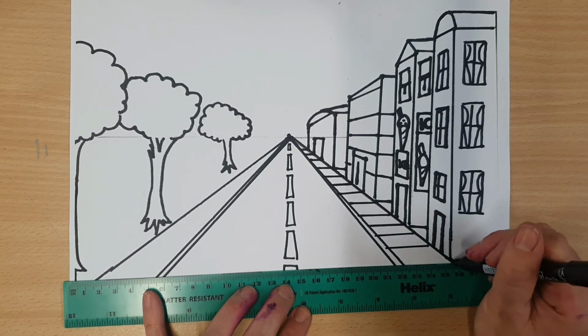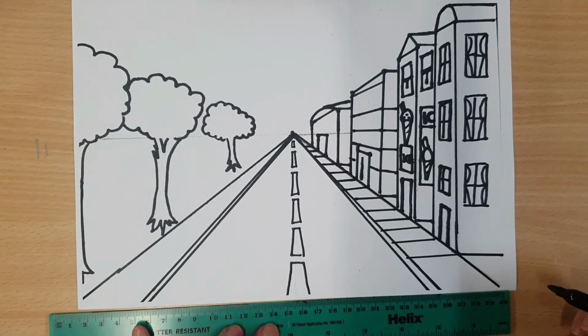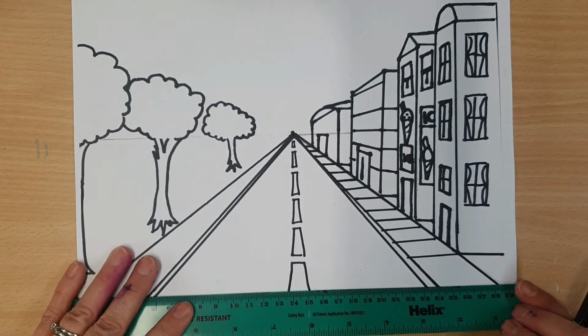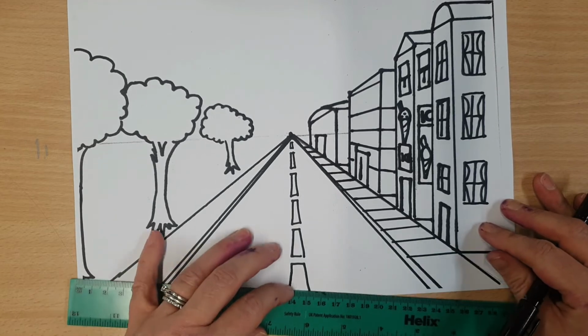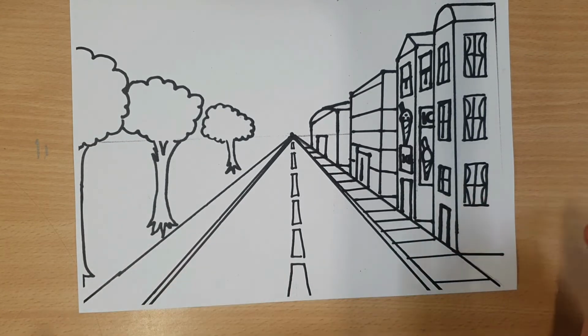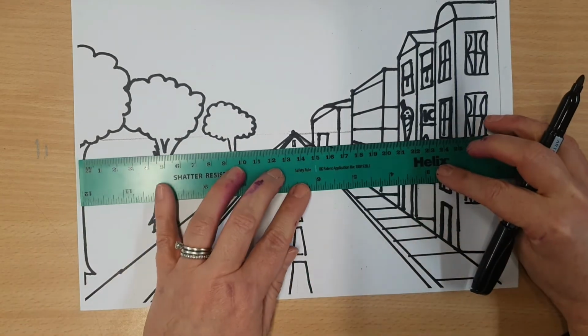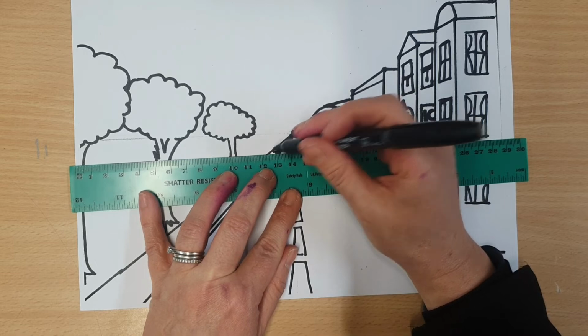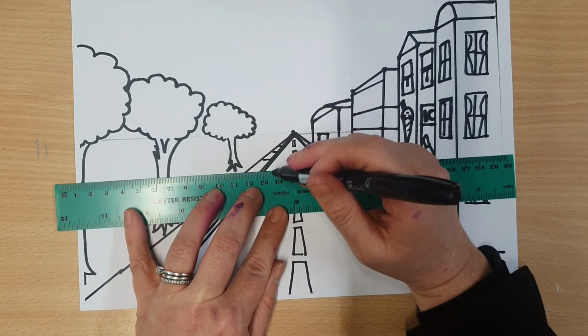Things are going to look bigger as they get closer to the front. That's what it's all about, perspective. You can have the same on the other side, so you can line up with those. You might be able to do it all at once. I'm doing it a little bit at a time.